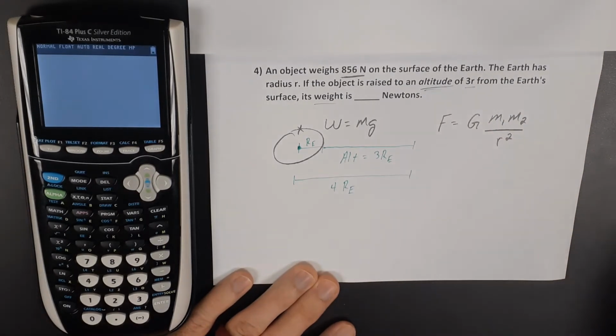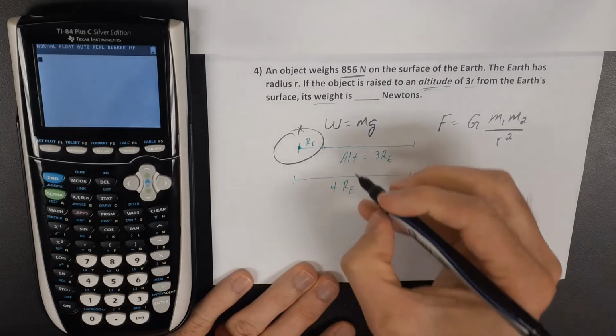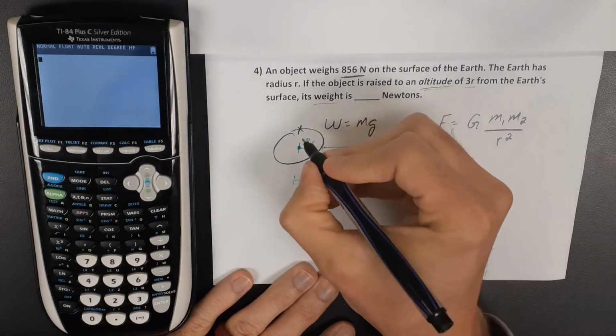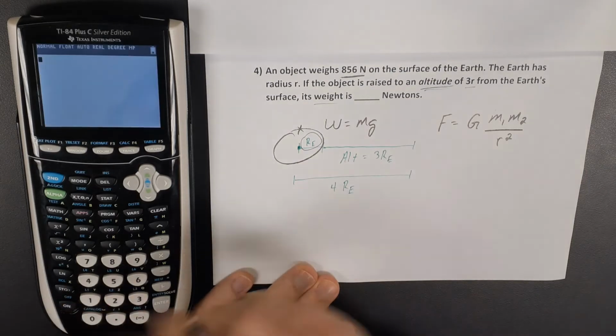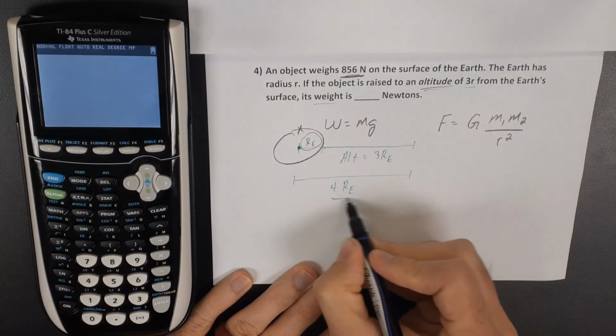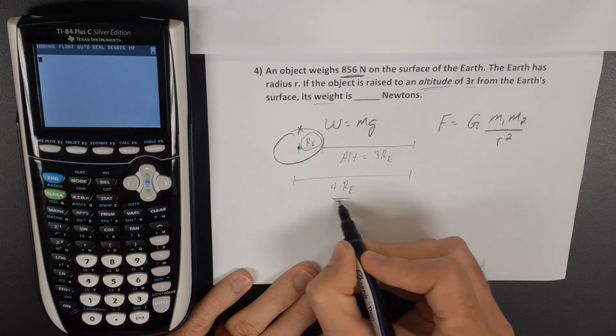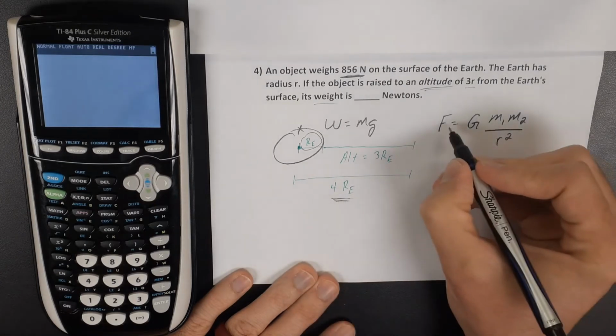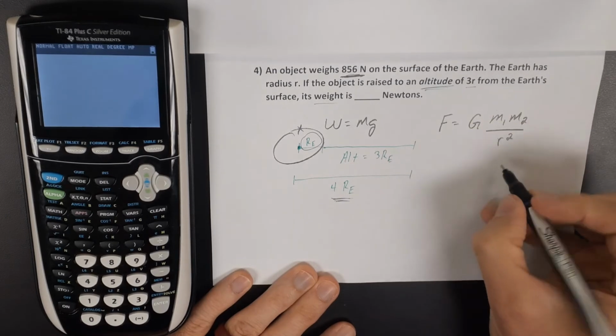And here's what we want to focus on, is we're changing this distance. We're saying when the distance was only 1 times the Earth's radius, we had this weight. Now our distance is becoming 4 times greater. And so what's that going to do to the force of gravity?